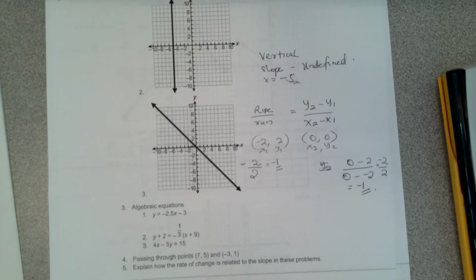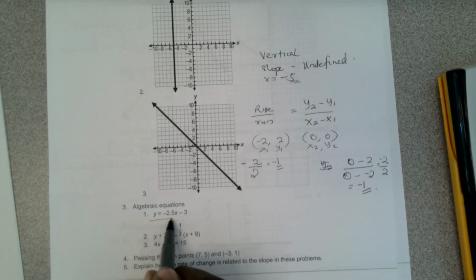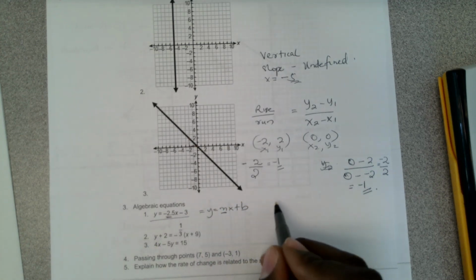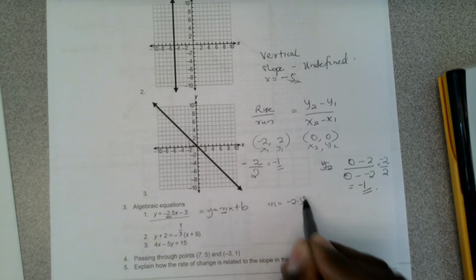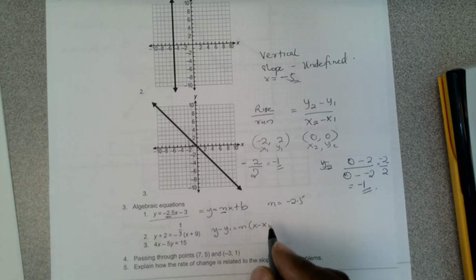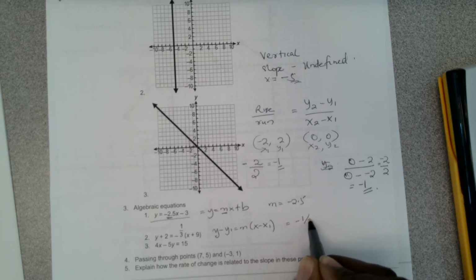We are also asked to find the slopes when you have equations. So looking at this, the first one here, it is in the form y equals mx plus b, where m is the slope. So clearly we know that the slope is -2.5. And then for the second question, we also do know by this point slope formula which also will give me the slope to be -1/3.